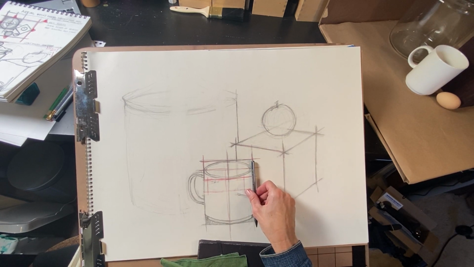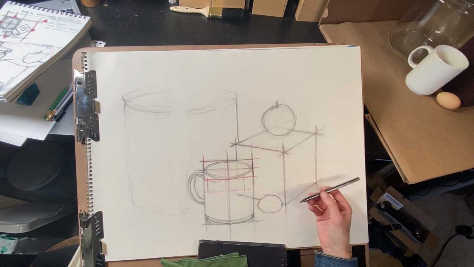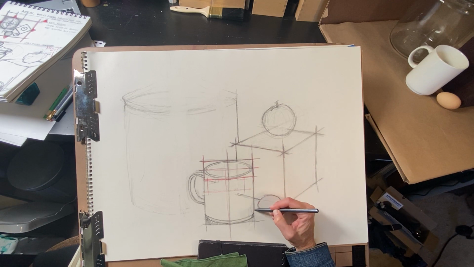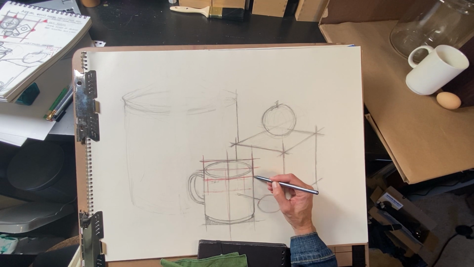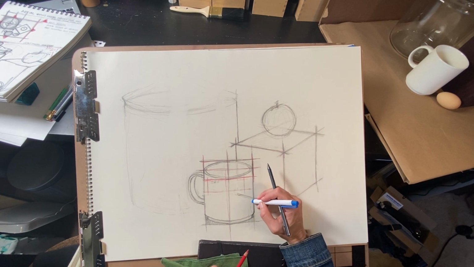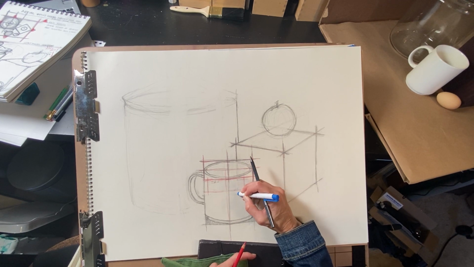For your cylinder, for our mug, again, you come in with your verticals. Make sure that those are orienting properly. These are looking pretty good. This has a little bit of a tilt to it. I'm going to flare this out on the bottom right of this line. And erase some of my draw through.